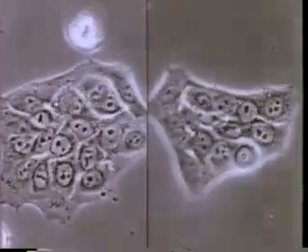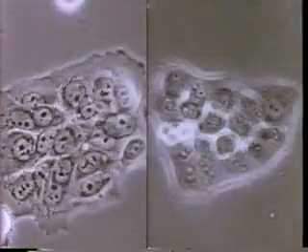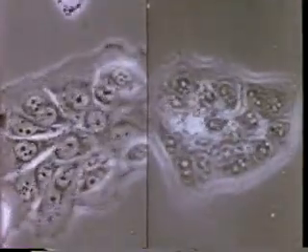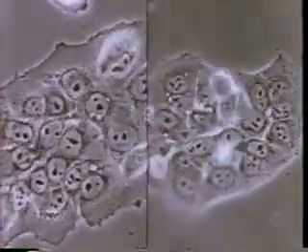Let's test this prediction in the laboratory. Here are two cultures of cancer cells. Those on the left have been treated with 5-fluorouracil. Compare the action of these cells to that of the untreated cells on the right.